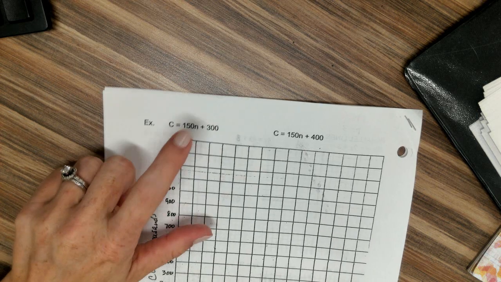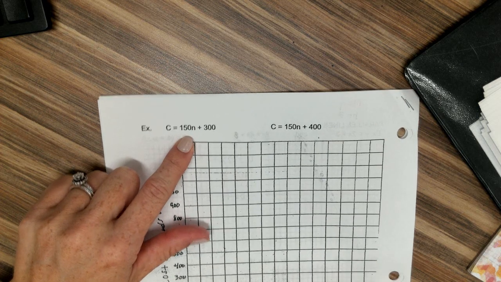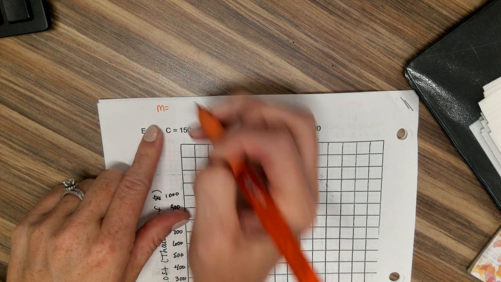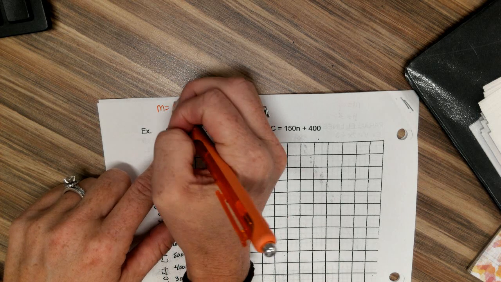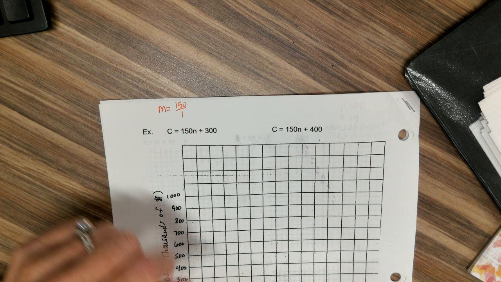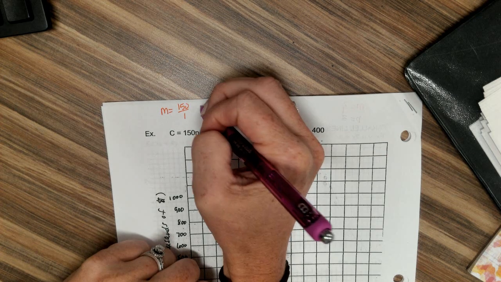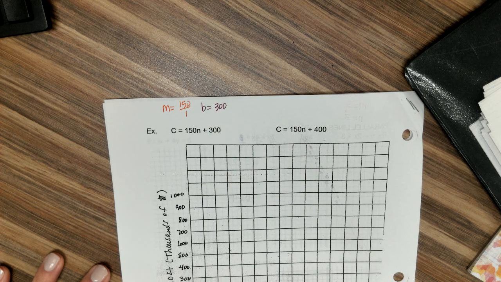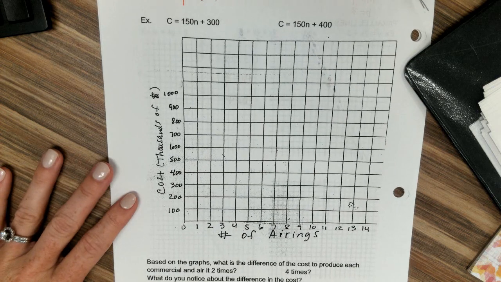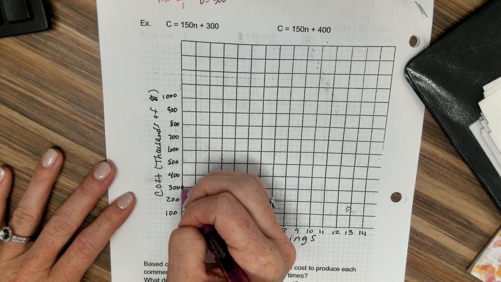So let's go graph this one first. So I need a slope. What is my slope? 150 over 1, and it is positive, so up and right. What is my y-intercept? 300. So I'm going to go to the y-axis and put a dot at 300.